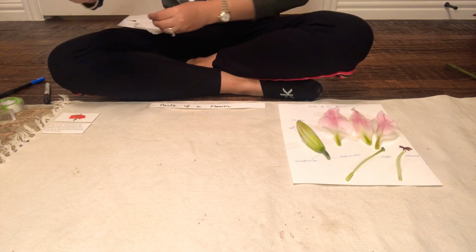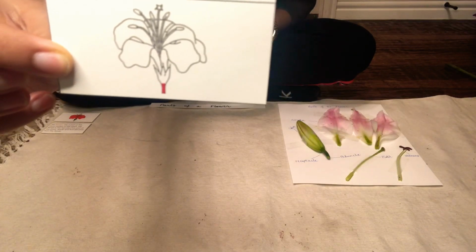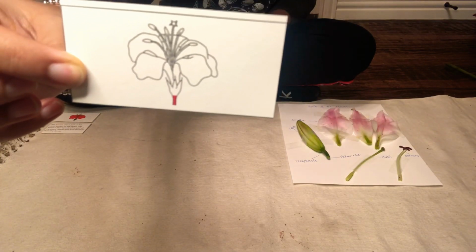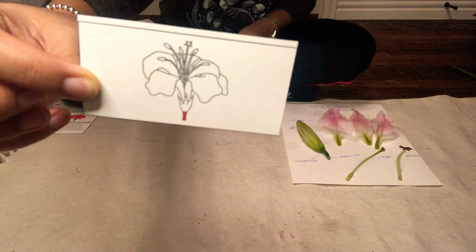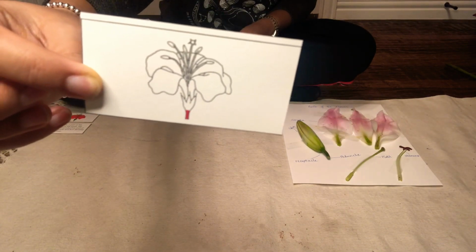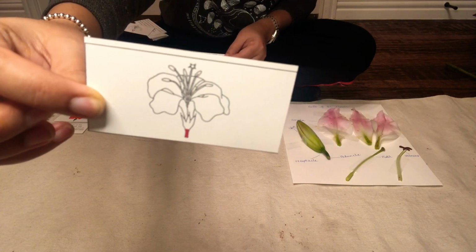Then we have the peduncle. The peduncle is the stalk that supports either a single flower or the entire inflorescence. The peduncle swells at its tip into a small pod called the receptacle.